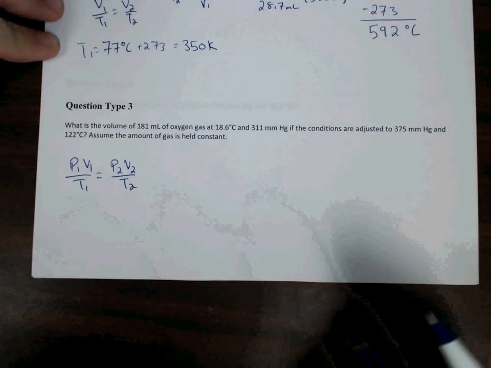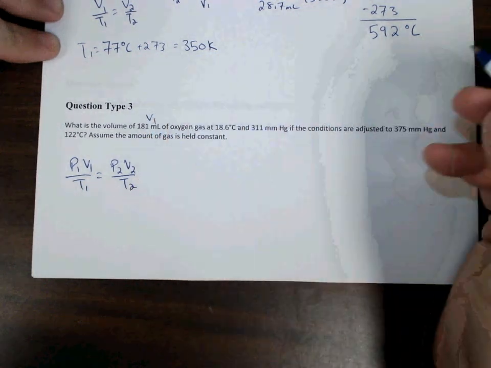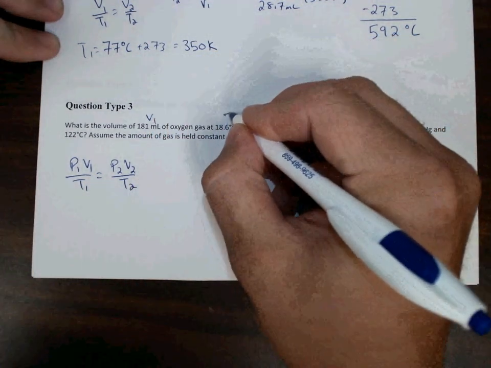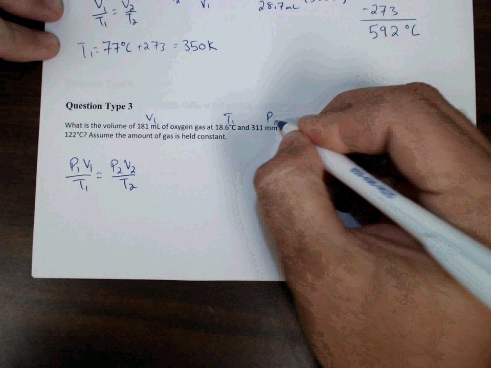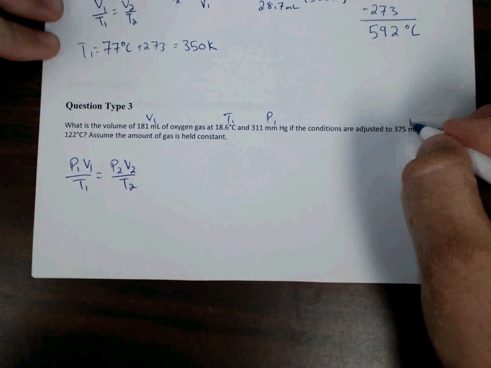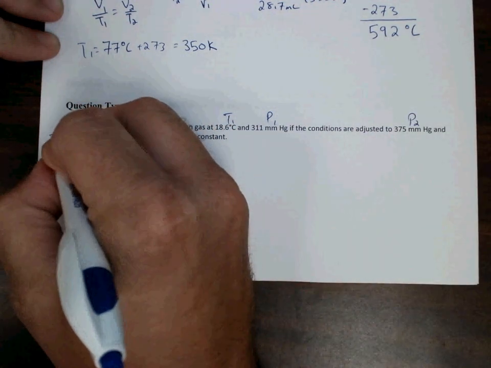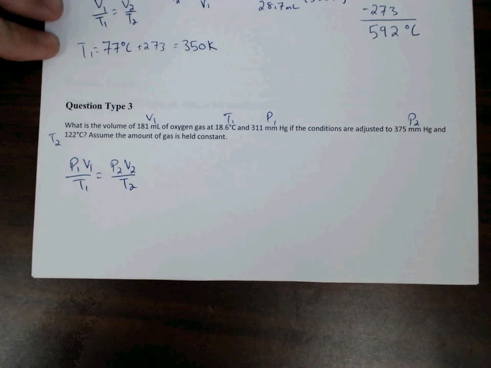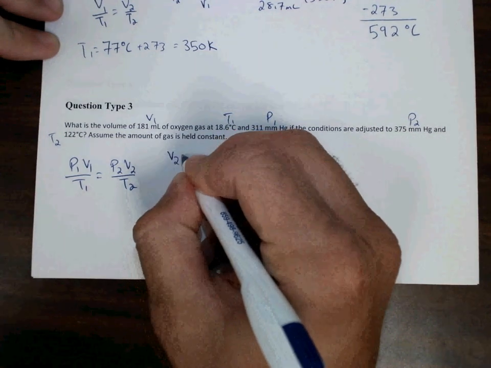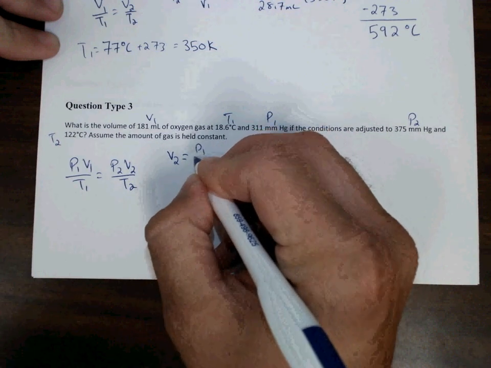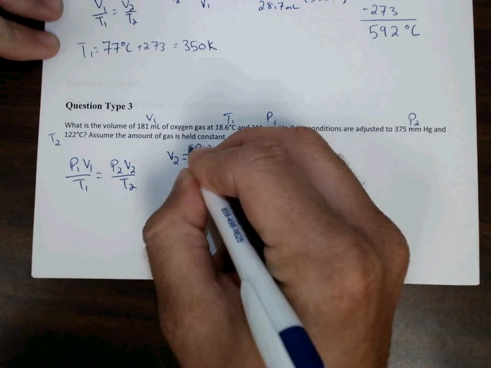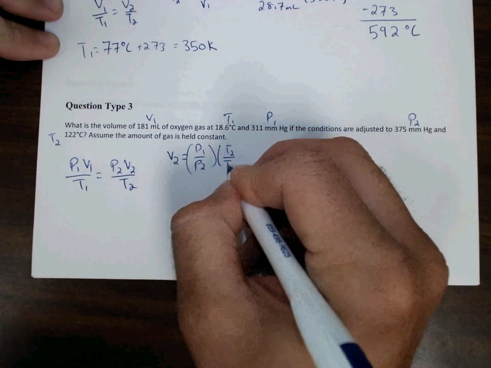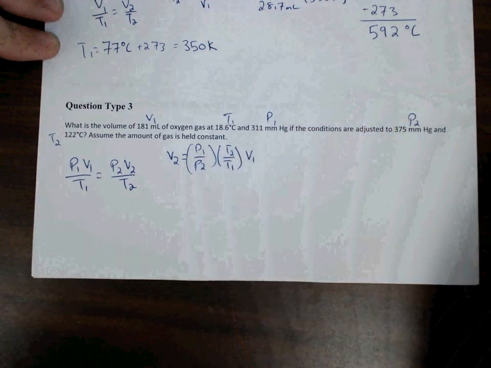Now we have to ask ourselves, what do we have going on here? What are we solving for? Well, we have V1, we have T1, we have P1, we have P2, and T2. So we're solving for V2. So V2 is going to be P1 over P2 times T2 over T1 times V1.